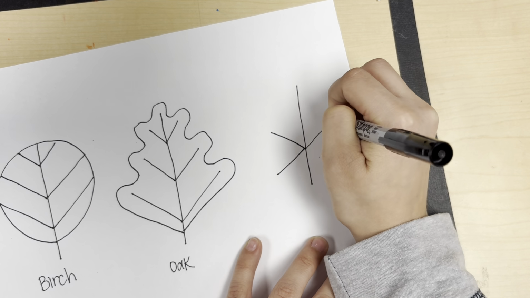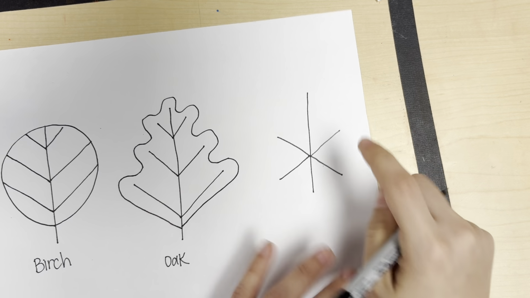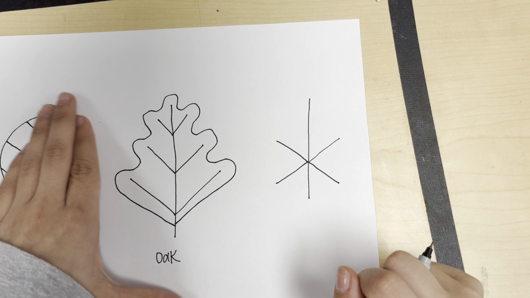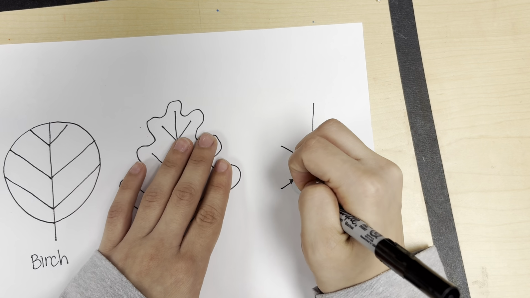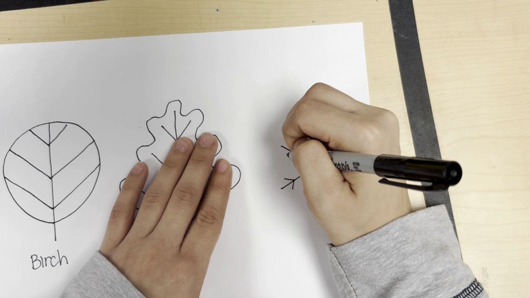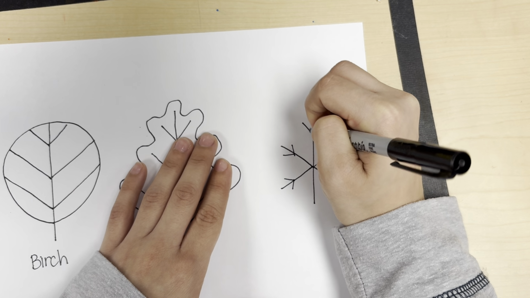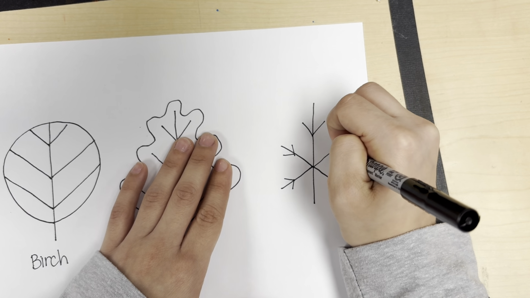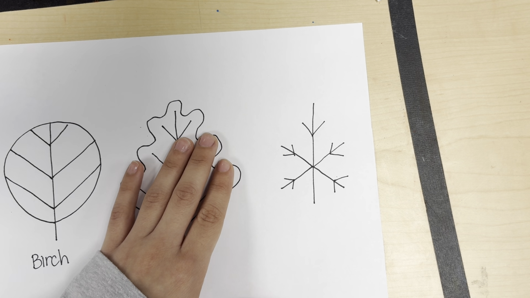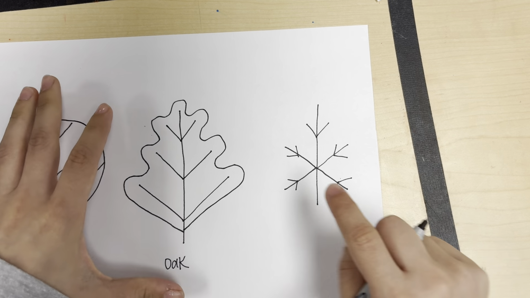I'm going to do the same thing on the other side. So it kind of looks like a line with an X in it. I'm going to add some more of those triangle shapes onto each of those lines. Just like that. It looks a little bit like a snowflake right now.